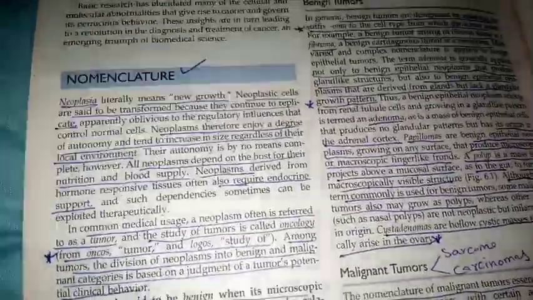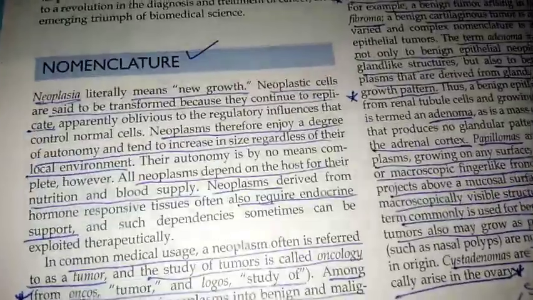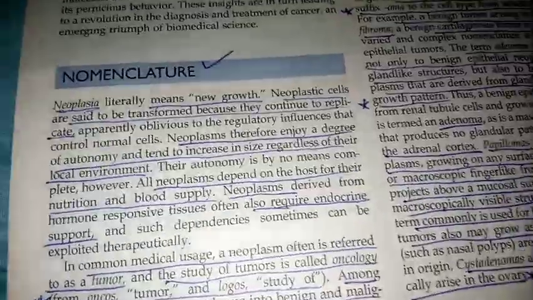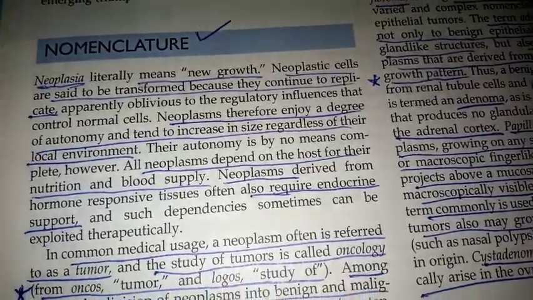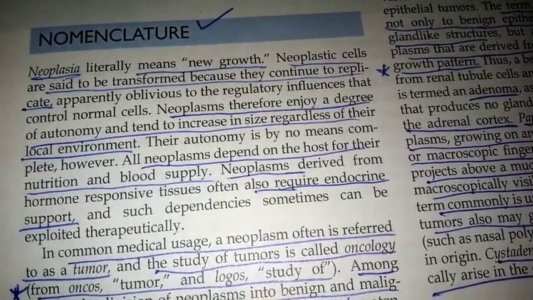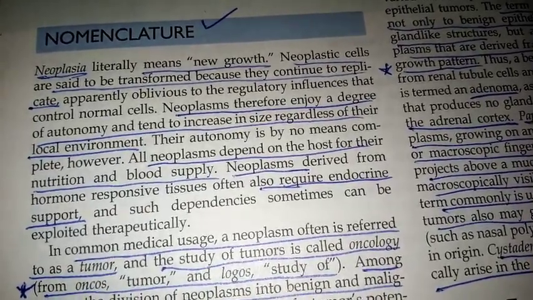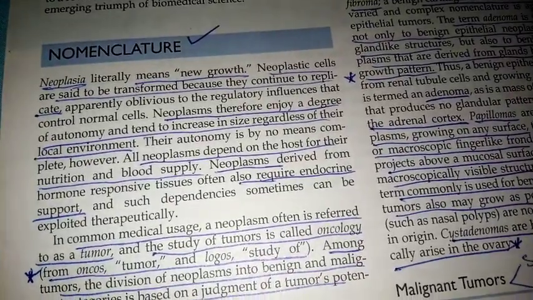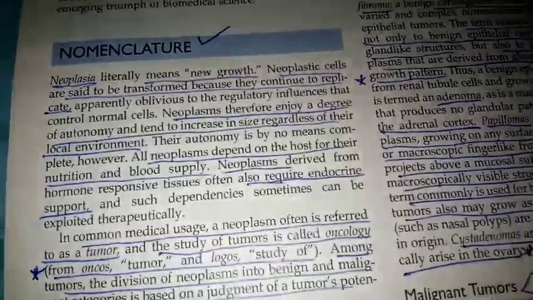In this video we will talk first of all about nomenclature, the nomenclature of neoplasia as well as carcinoma. So nomenclature literally means new growth. When we talk about nomenclature, the word is neoplasia. The word neoplasia literally means new growth.